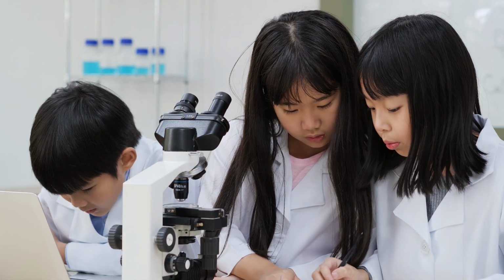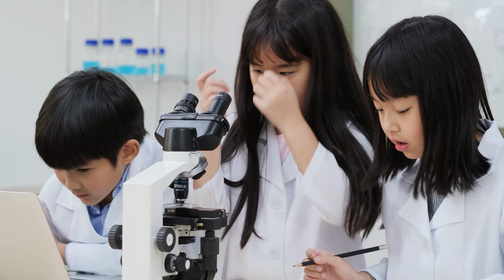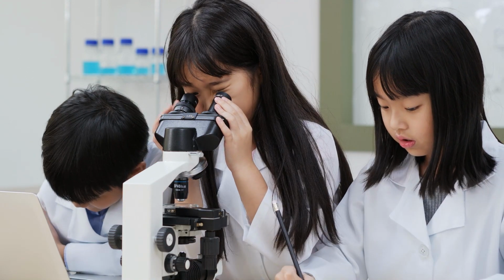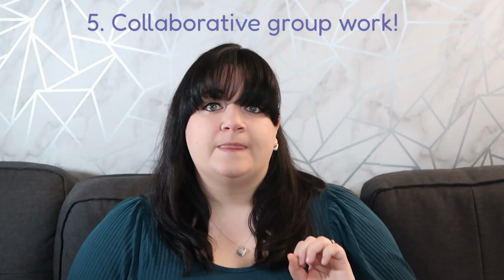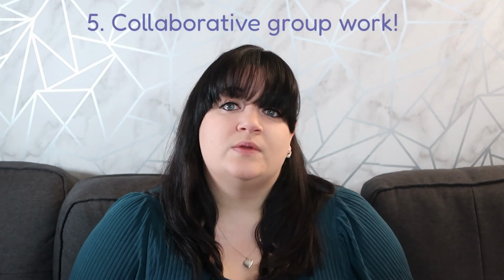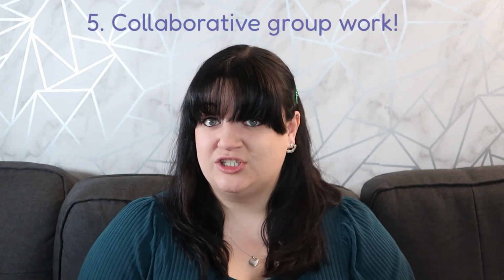Even if it's something like a science experiment, working as a group, give them different roles. Who is the manager? Who is the researcher? Who is the equipment gatherer? Who does this? Who does that? If everyone knows what their role is, it makes it go much smoother.